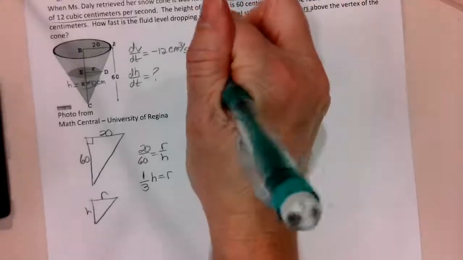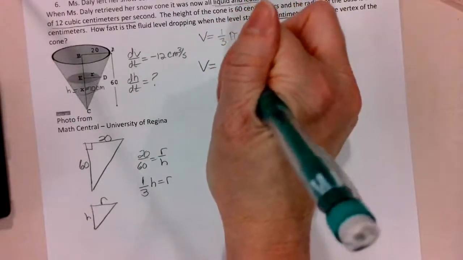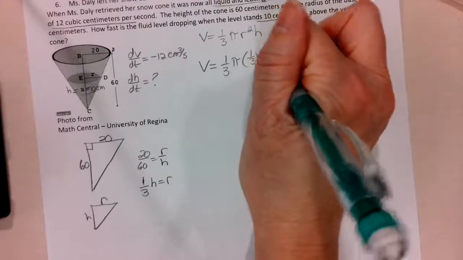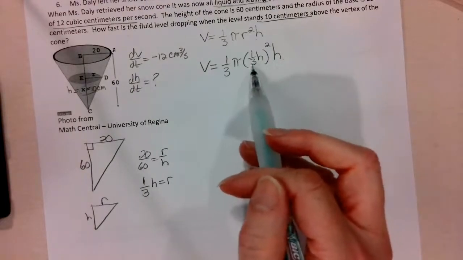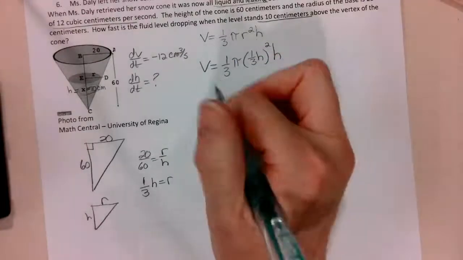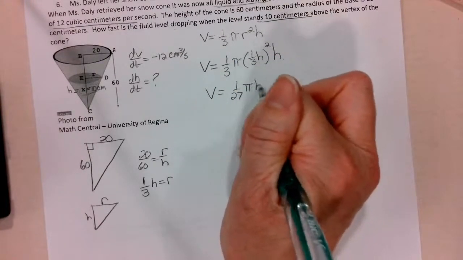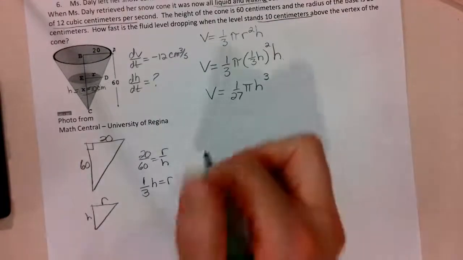I can go back up to my volume formula now and say 1/3 pi times 1/3 h being squared times h. Remember, in general, simplify before you take derivatives. If I simplify, I'm avoiding product with chain rule. So volume is equal to 1/27 pi h cubed. Much easier approach to deriving.